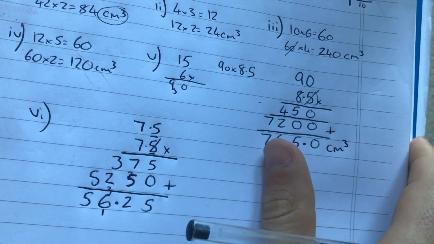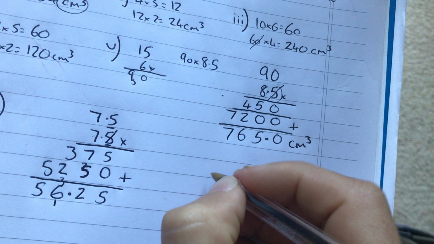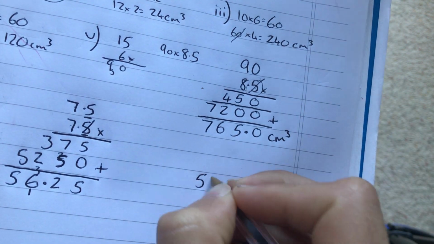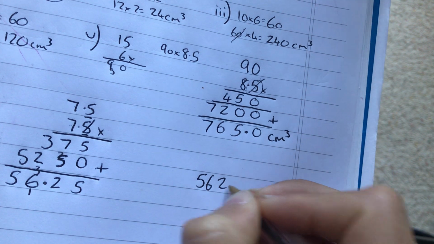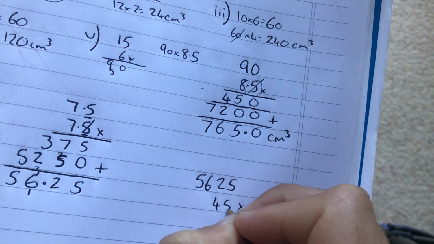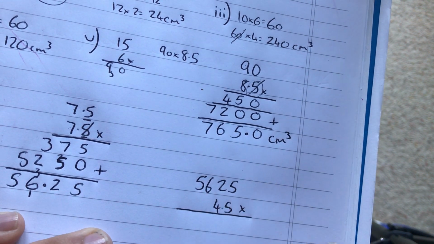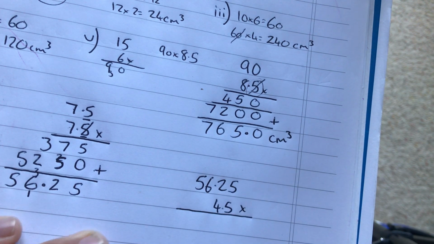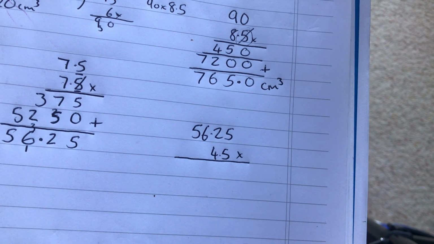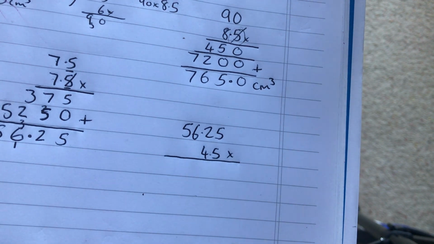Next bit is we're now going to do that times 4.5. So we've got, again, forget the decimals are there. So we're just going to put 425 times that, okay? Remembering that there is 1 there and there is 1 there, okay? I know what you're thinking. What? But it doesn't matter. So, again, we're just going to do 0 the hero.